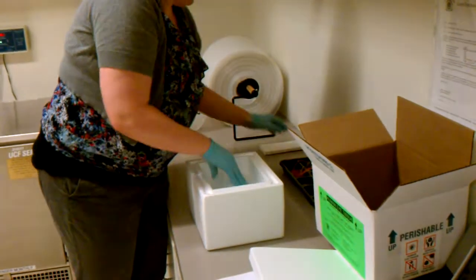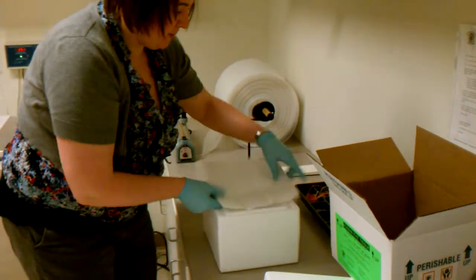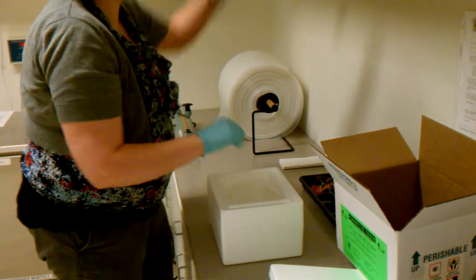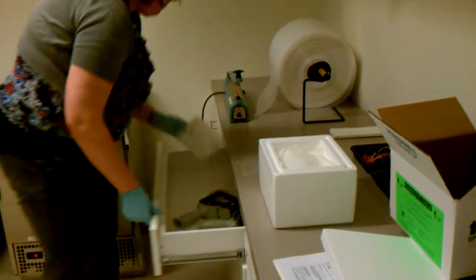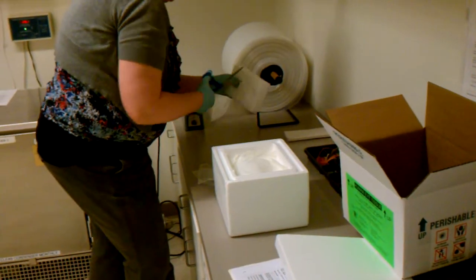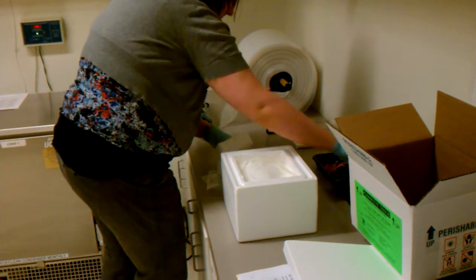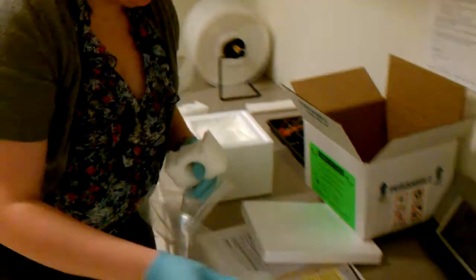Double bag ice. I'm going to insert a barrier in between my ice and my cornea. I'm going to grab the bag and then a foam divider. My tissue.